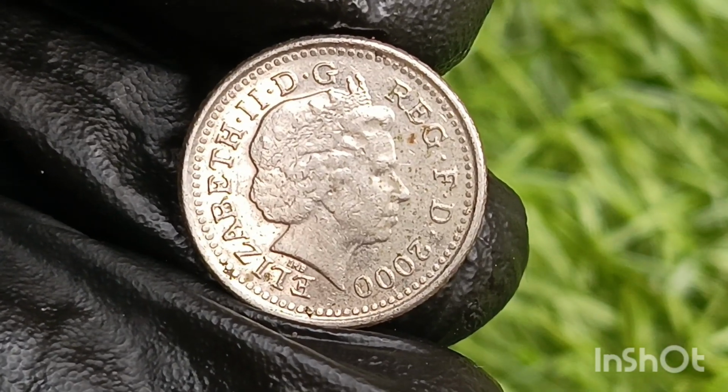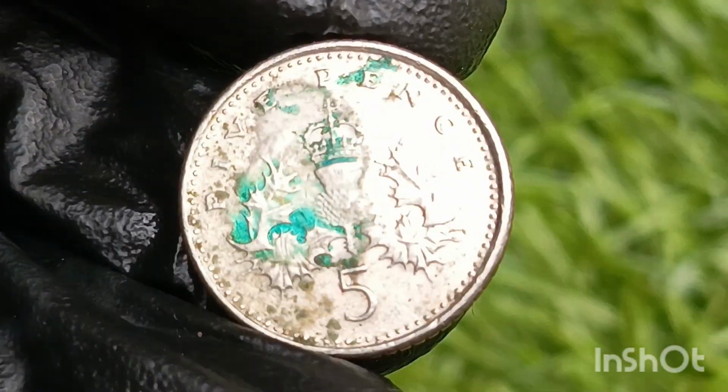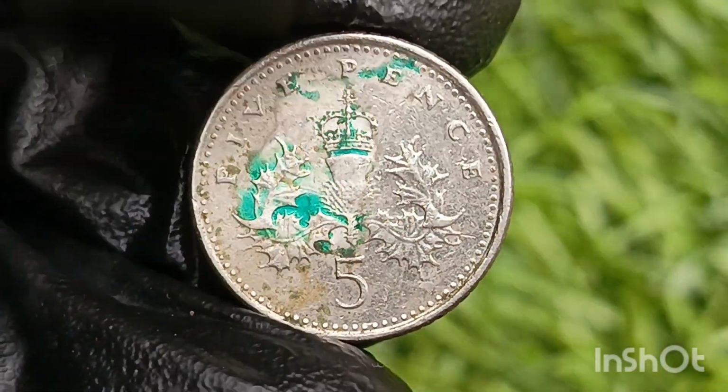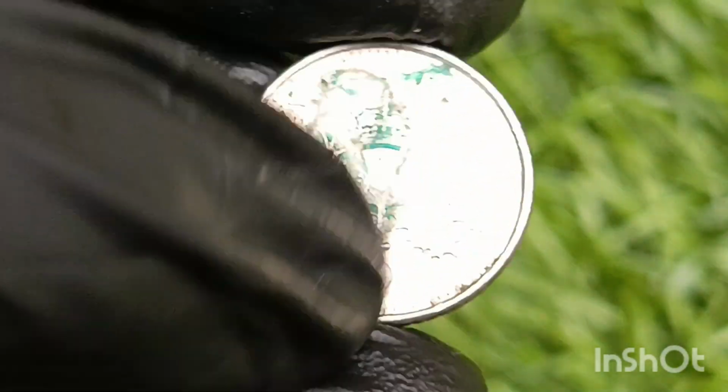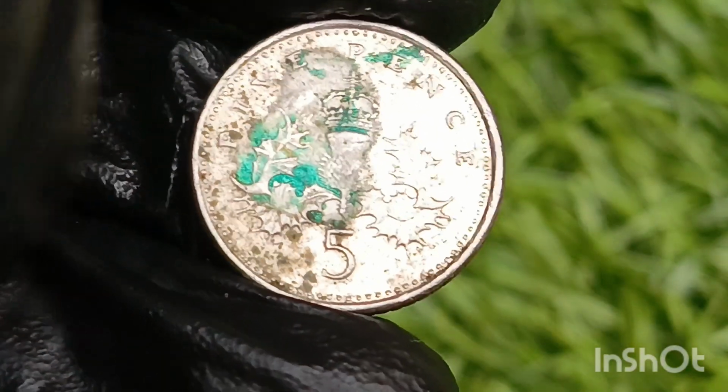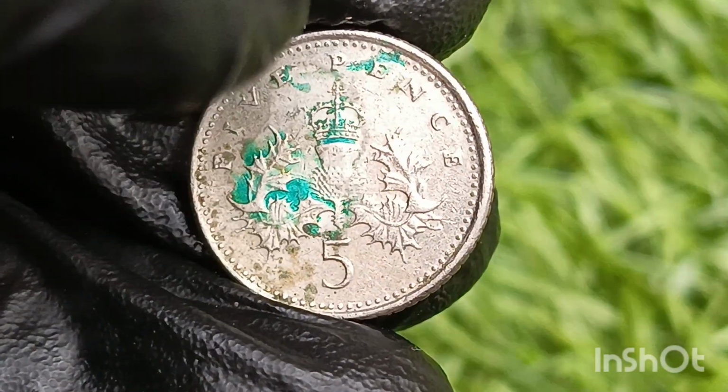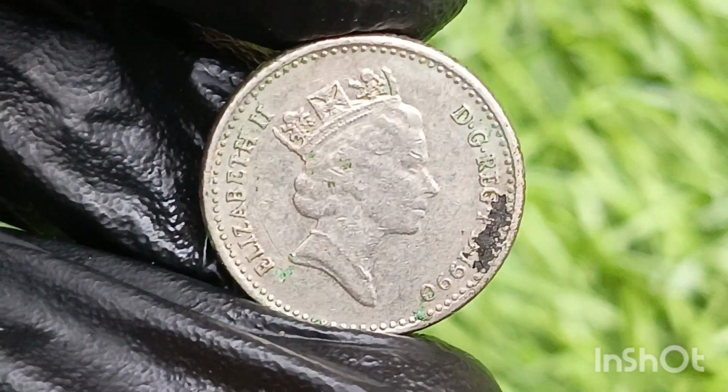1999, 195,490,000. 2000, 388,512,000. These figures reflect coins minted for general circulation. 4. Circulated versus uncirculated condition.